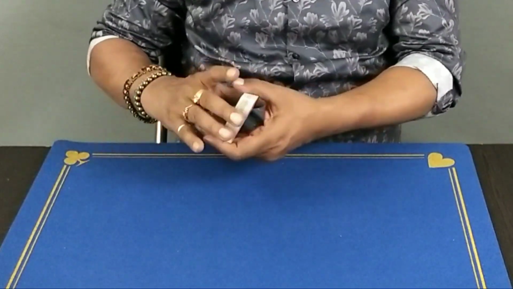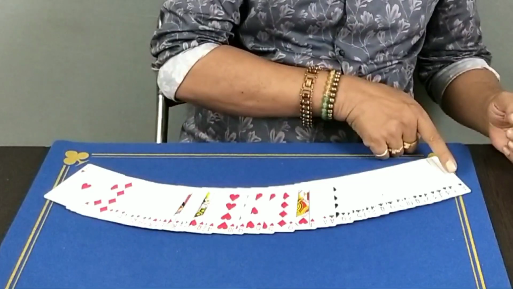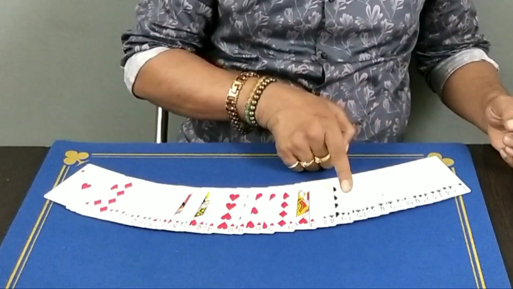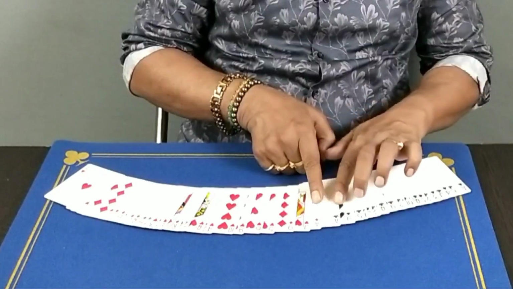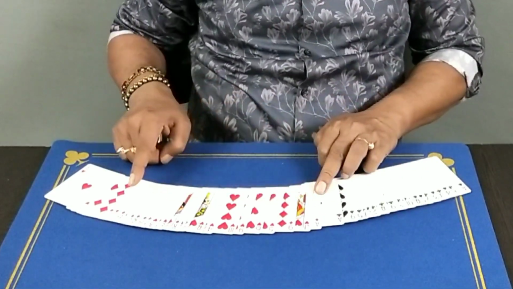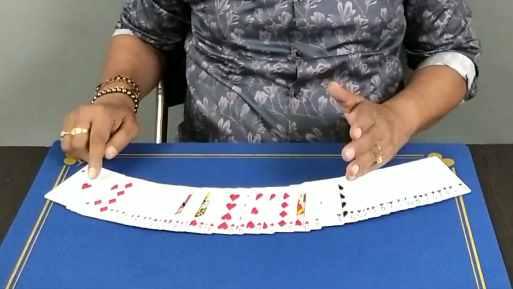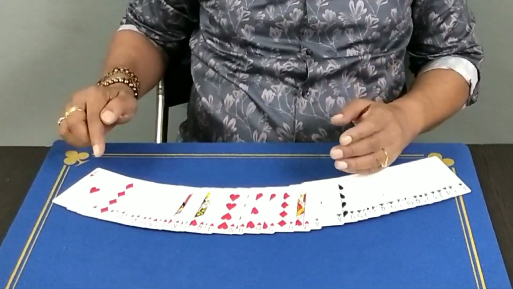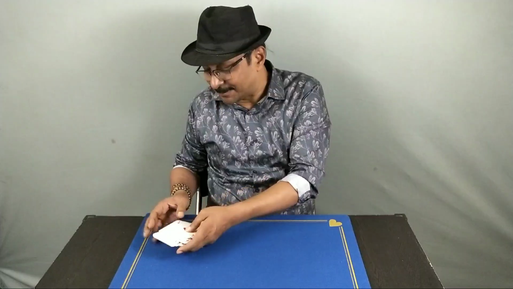So let me just tell you once again. So black ace, all the black cards in any random order, another black ace, then red ace followed by all the red cards in any random order, and followed by 1 red ace. So that is the setup.